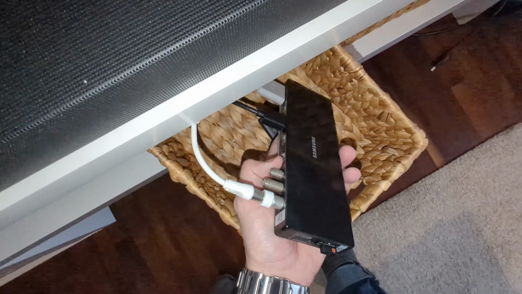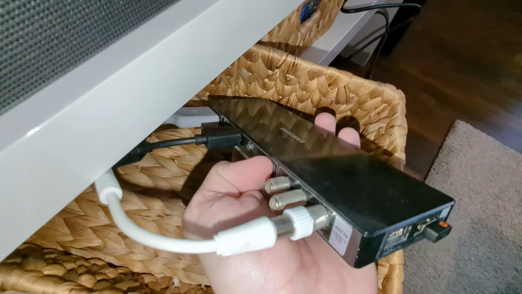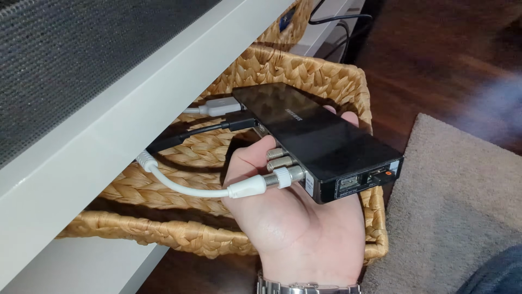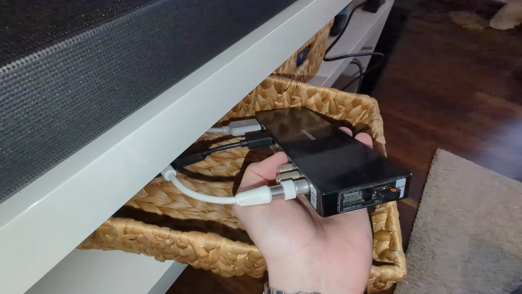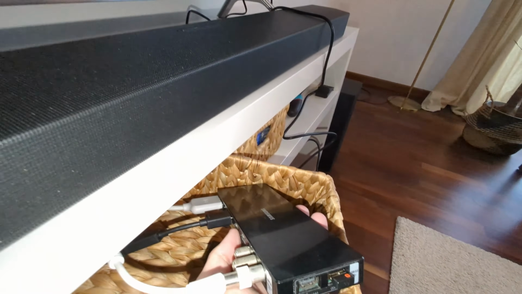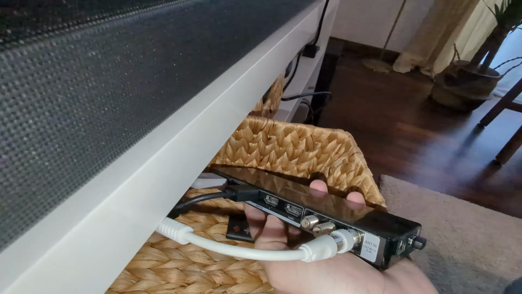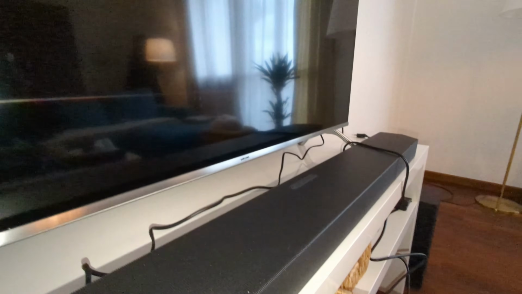Okay, so regarding my TV connections, I guess Samsung is calling this a hub, so this is outside the TV, so you don't need to have cables behind the TV. As you can see, my model is from 2017, and I really do hope I will not need to buy a new one, because I'm very satisfied with this.